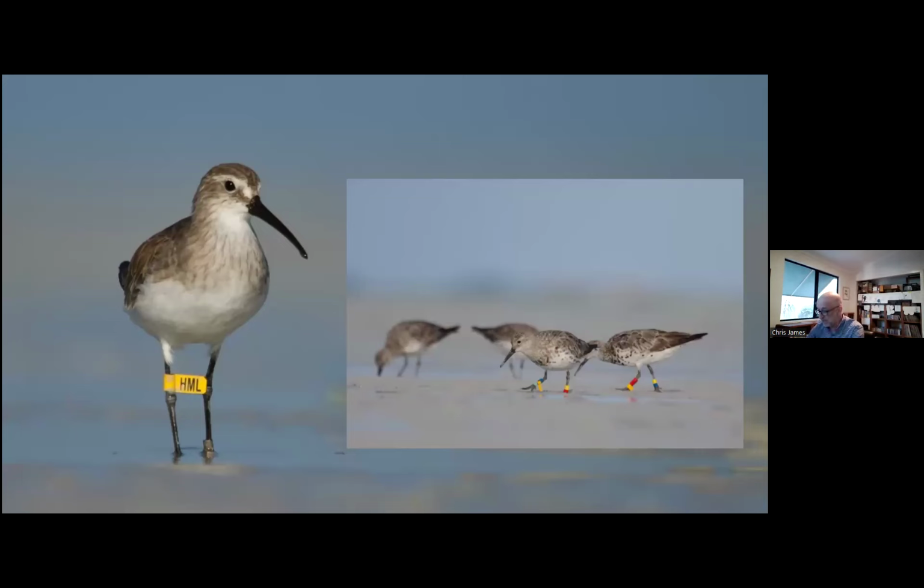And if you are a dedicated photographer, you'll soon be very popular with banders. Images are fantastic for a marking project. They're confirmation of the sighting if the observer is inexperienced, and they're great for public outreach, and indeed great for presentations.